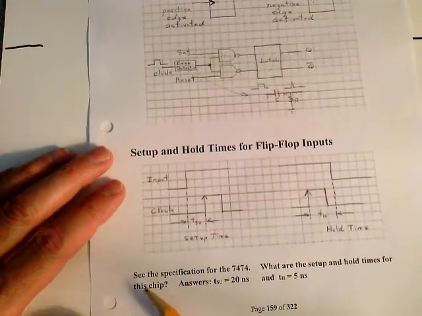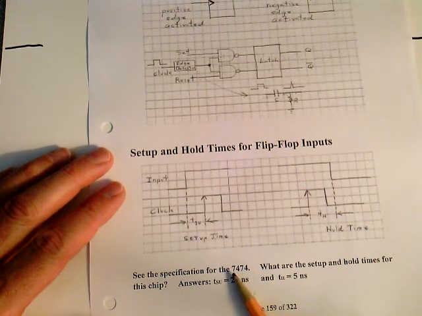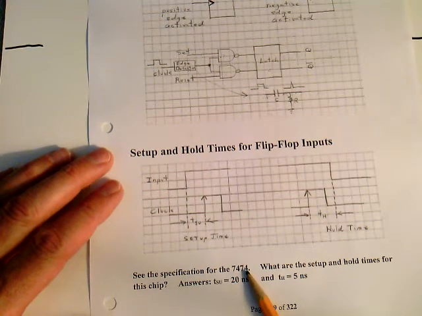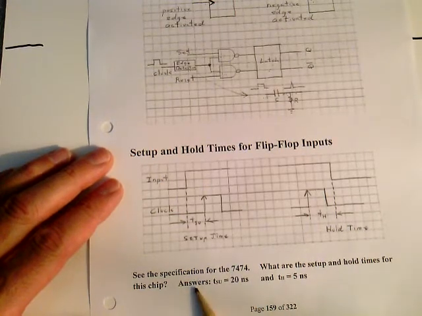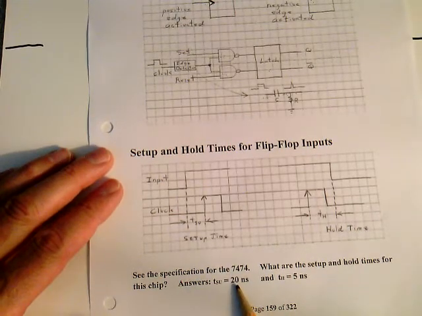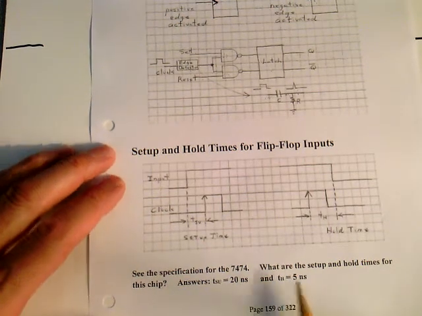I want you to look in your specifications at a 7474 chip. Get your specs out and look for the 7474. And I want you to tell me if you can find what the setup and hold times are for that device. Here's your answers. The setup time is 20 nanoseconds and the hold time is 5 nanoseconds. Make sure you can do that.